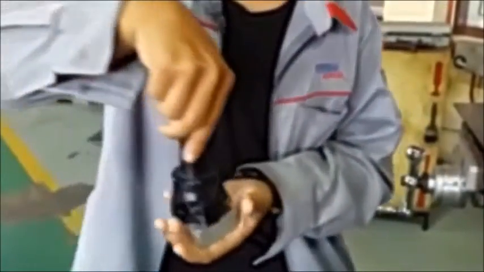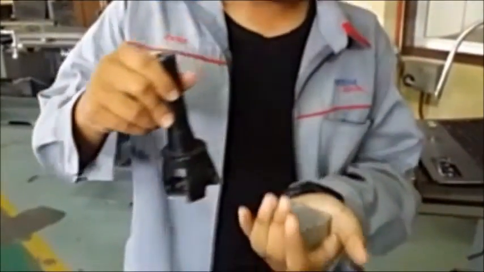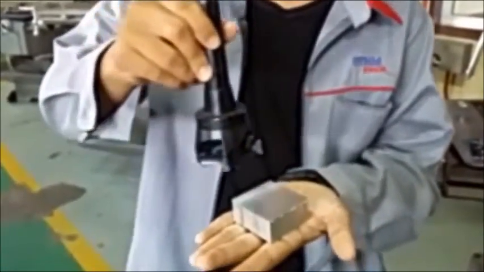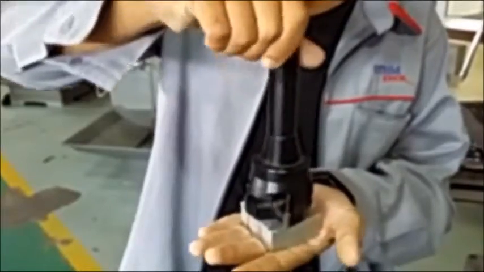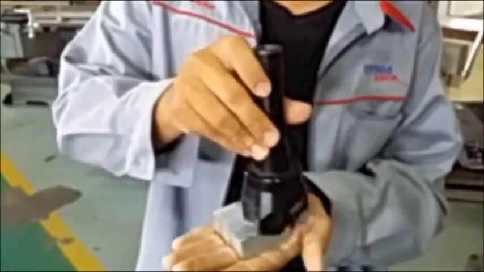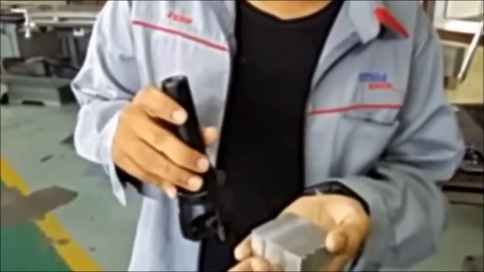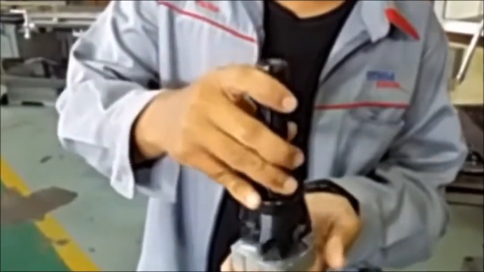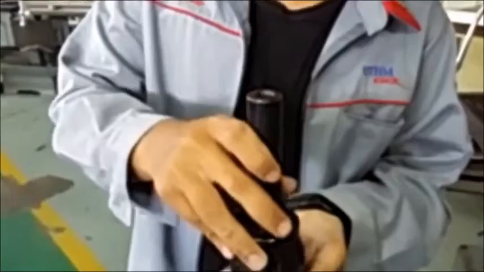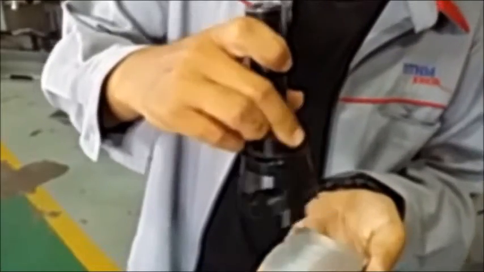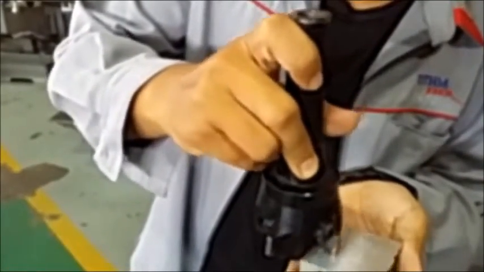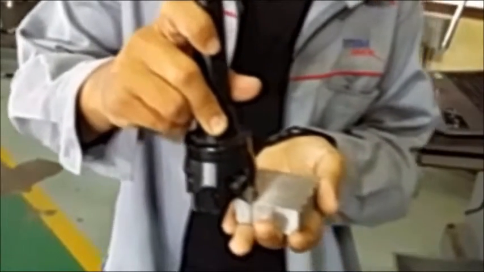Okay, next is face milling. In face milling, the cutter is perpendicular to the surface of the workpiece being milled. So the cutter will spin like this, like normal milling does. And then the other type of face milling is offset from the surface, where the cutter will not cut all of the workpiece surface, but will only cut a portion of the workpiece. For example, like this, it will only cut this side only. Okay, thank you.